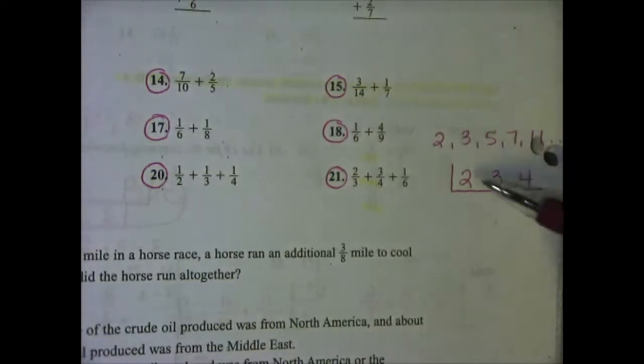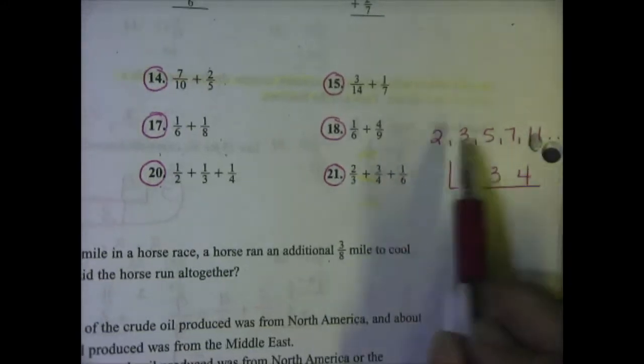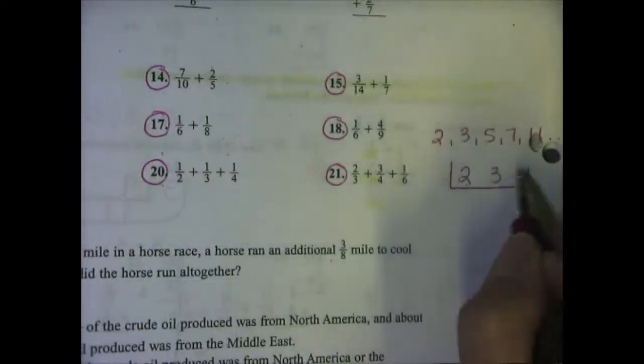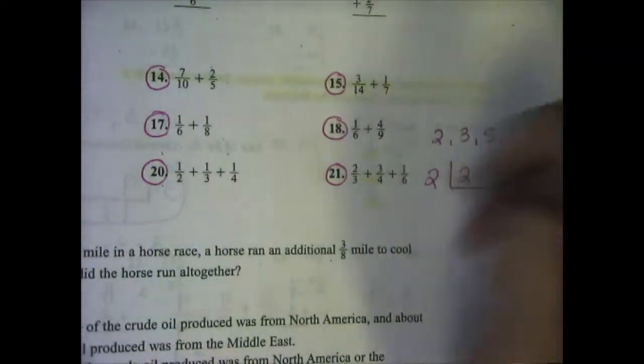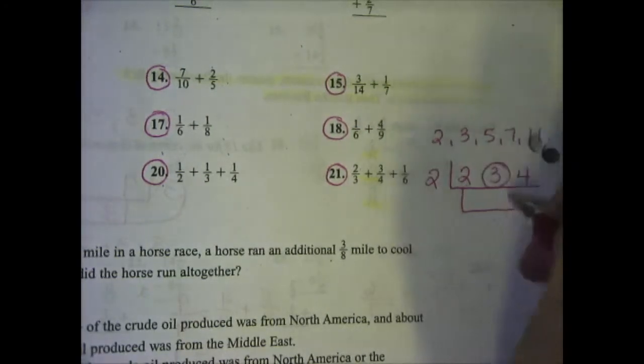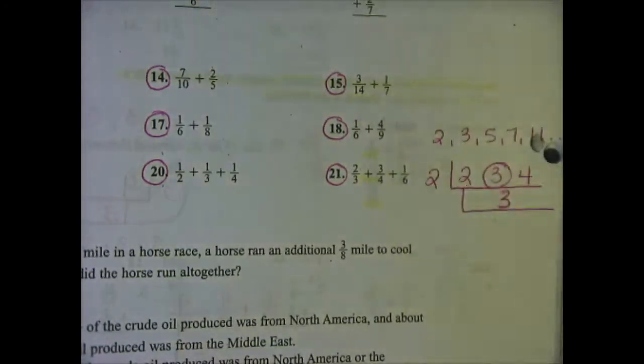Now, 2 of these numbers are prime, and so I know that they're not all 3 going to divide by the same number. However, when you're doing 3, if 2 of the numbers are divisible by one of your prime numbers, then you can do it that way. And I know that 2 and 4 are both divisible by 2, so let's put that 2 in here. And we know that this one is not, so we're just going to bring that 3 back down here.